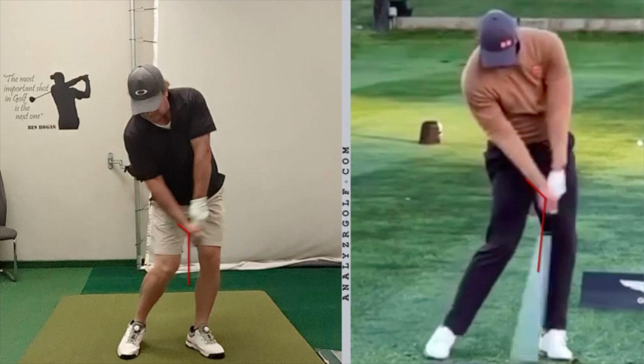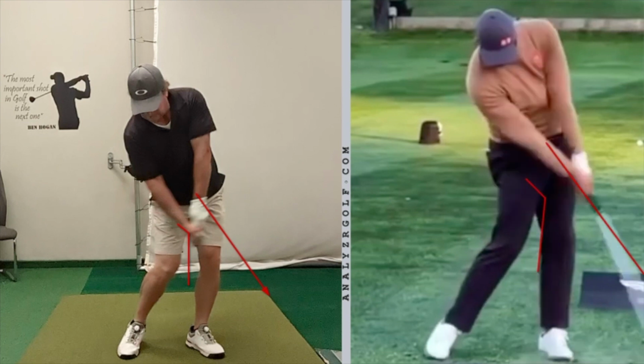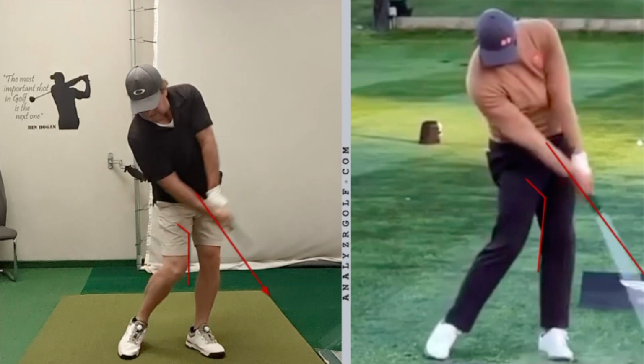That's all possible because I'm rotating my body. His belt buckle at this point, it's probably out here, maybe 40 degrees, 50 degrees. I'm the same way. My body's rotating out to here. And from this position, he's extended his right arm. I'm going to click one more time on me, and you'll see the same thing. Now the club extends out in front of me. So we're just talking about sequence.